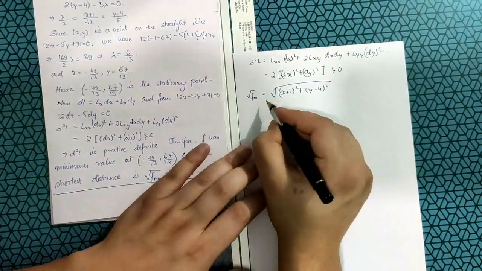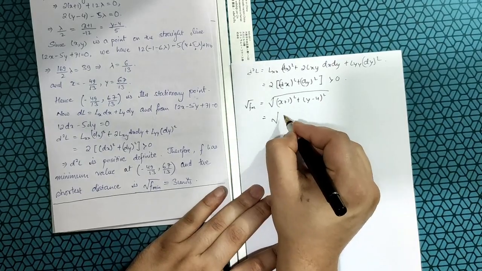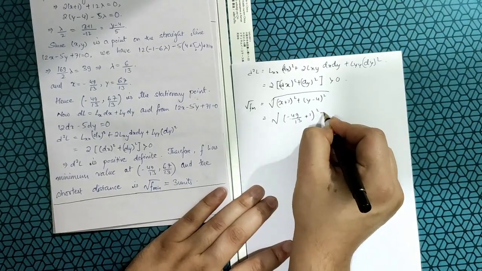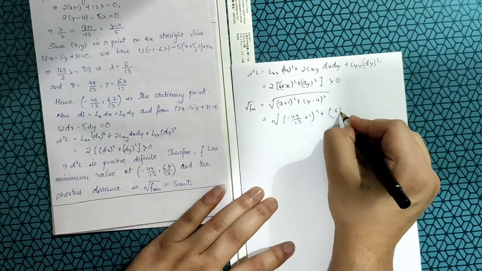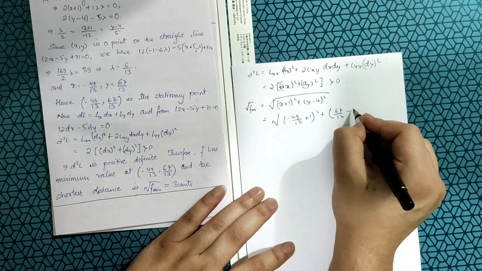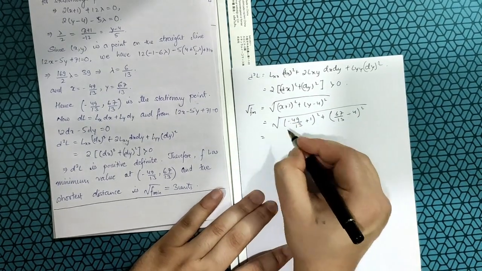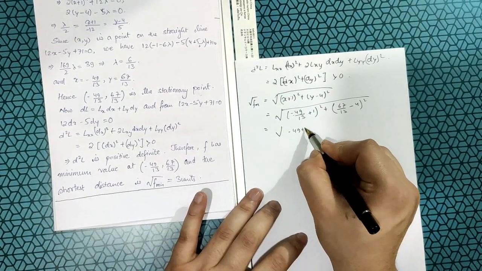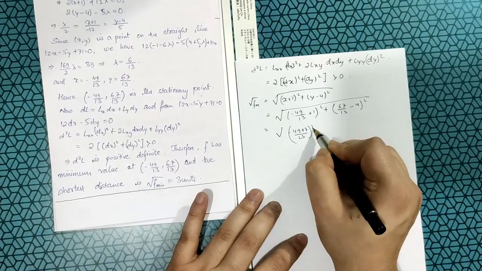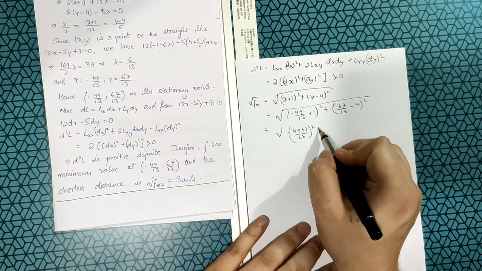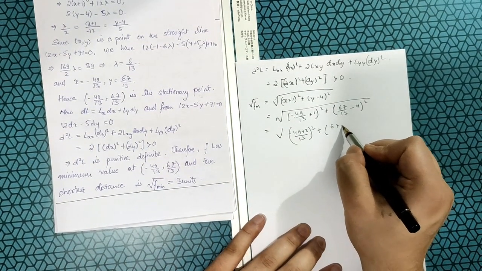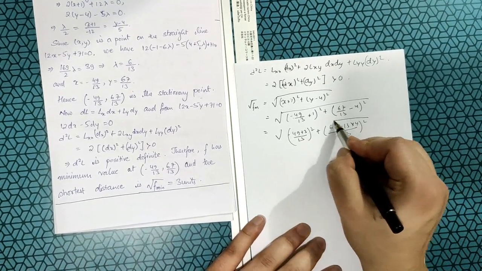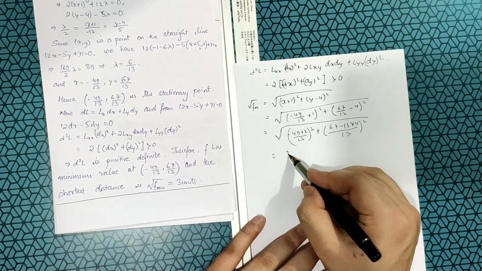So we just put the value there and we get minus 49 by 13 plus 1 whole square plus 67 by 13 minus 4 whole square, right? And so what we get is minus 49 plus 13 by 13 whole square plus 67 minus 13 into 4 by 13 whole square. Simplifying we get 3 units.